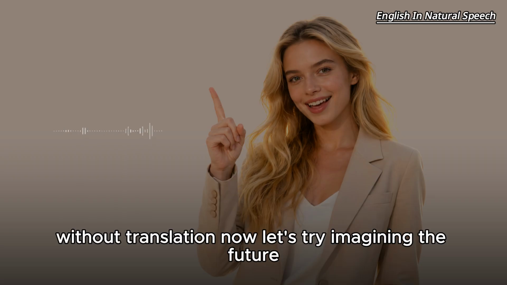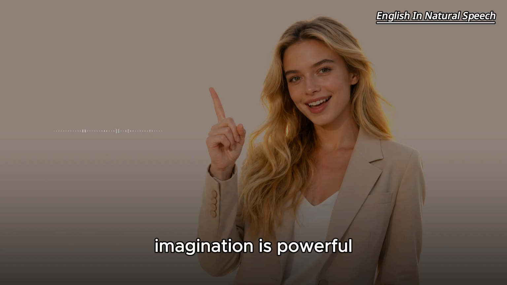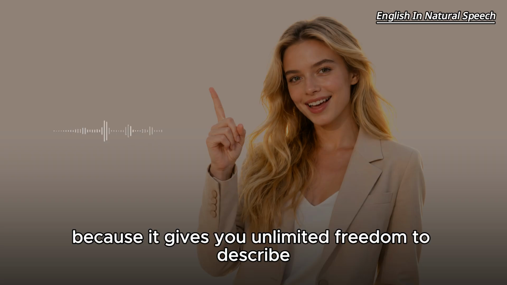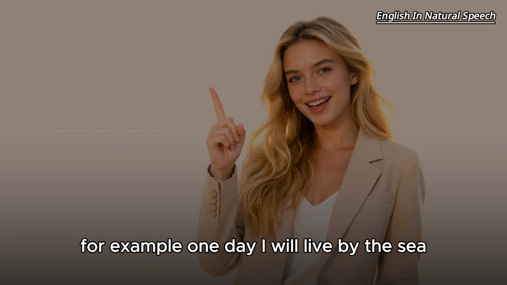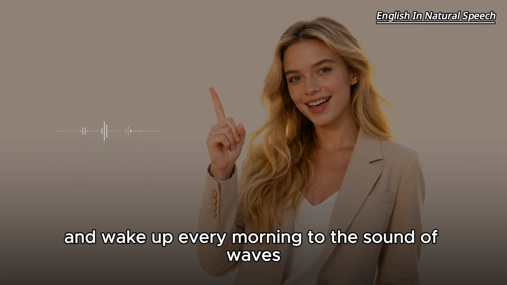Now, let's try imagining the future. Imagination is powerful because it gives you unlimited freedom to describe. For example, one day I will live by the sea. Add more. One day I will live by the sea and wake up every morning to the sound of waves.